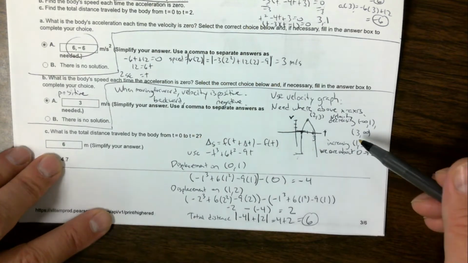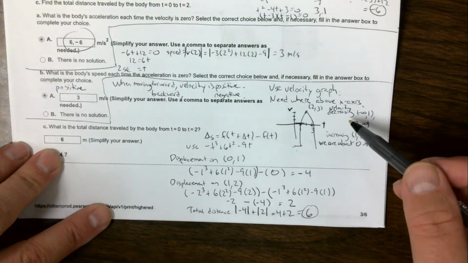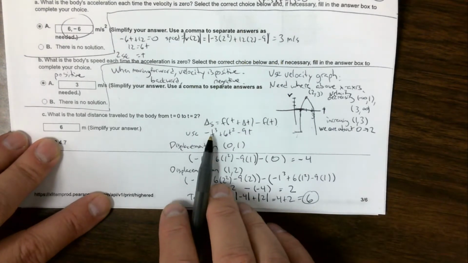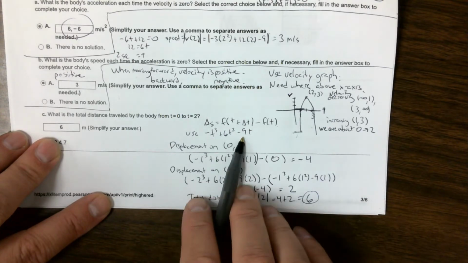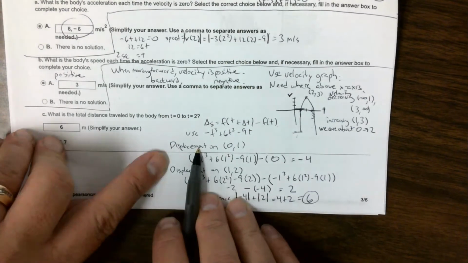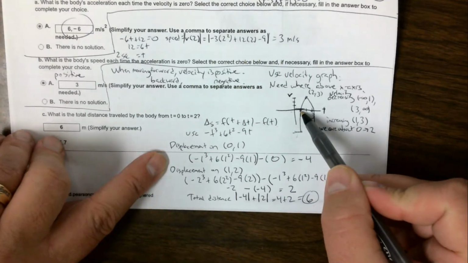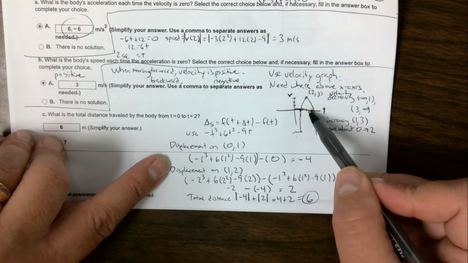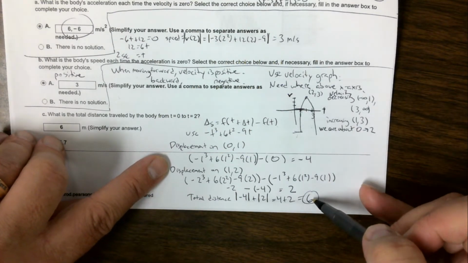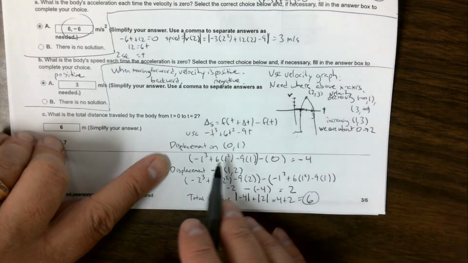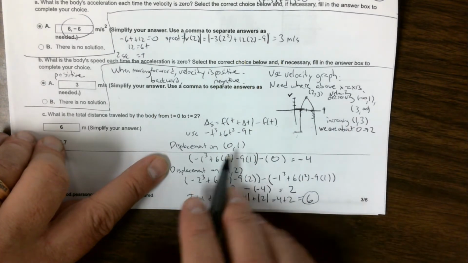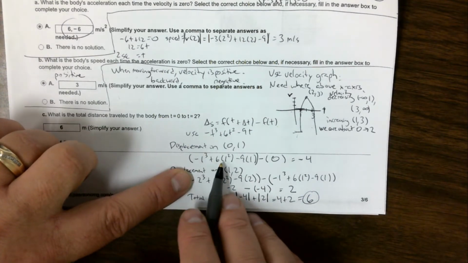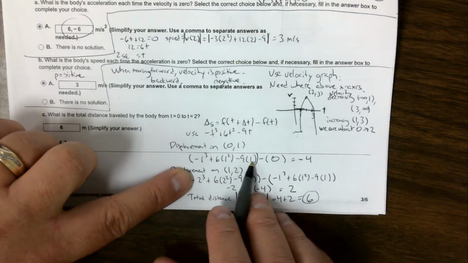Okay, so when I looked at the review example, I see the formula we need to use, which is the original one. And I need my displacement on 0 to 1, which should be negative. And I need my displacement on 1 to 2, which should be positive. And so let's do that. We plug in 1 for t, so we get negative 1 cubed plus 6 times 1 squared minus 9 times 1.